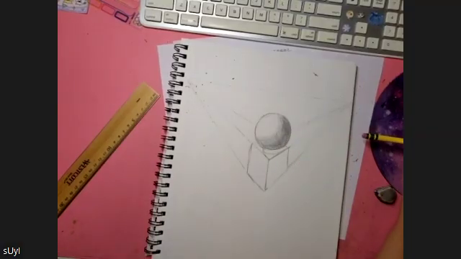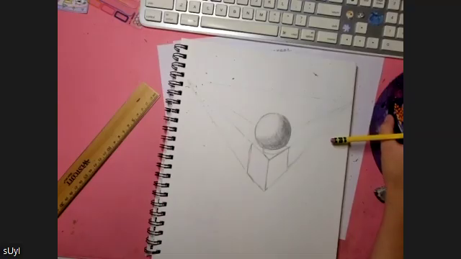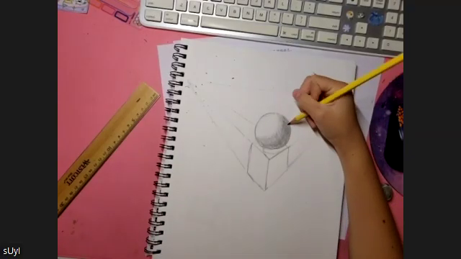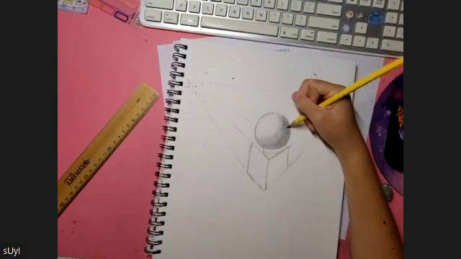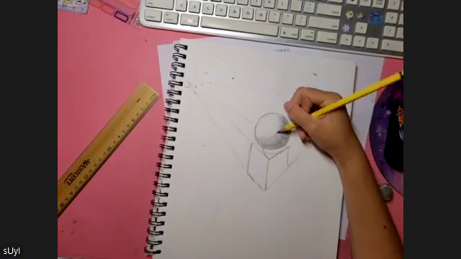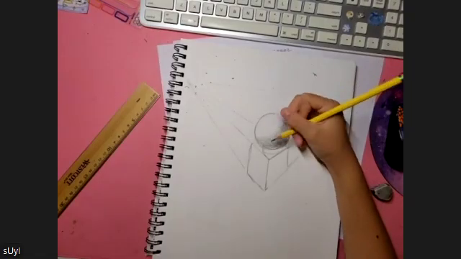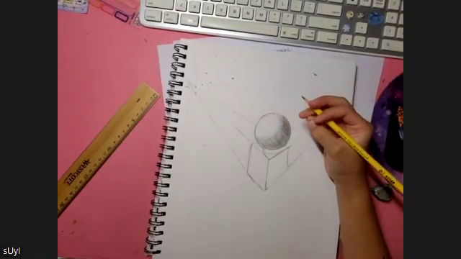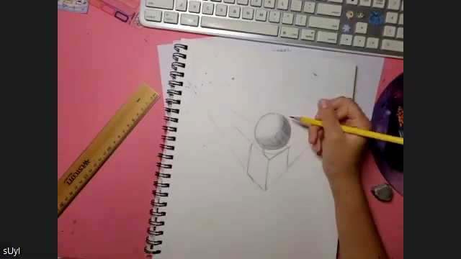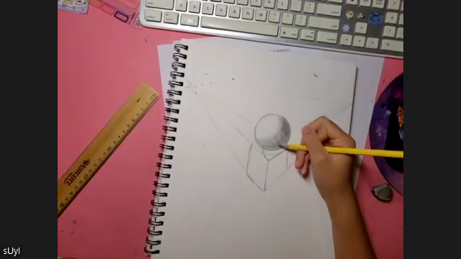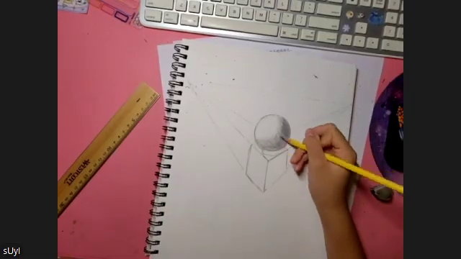Okay. How about here? Nice shading. Good. But close to the cube, under the top of the cube, here the light is bouncing back. So here's not as dark as here. Same thing here. The left side bottom here, the shadow cast here, it's a little bit lighter, not as dark as right here.